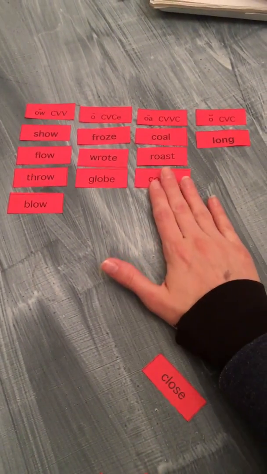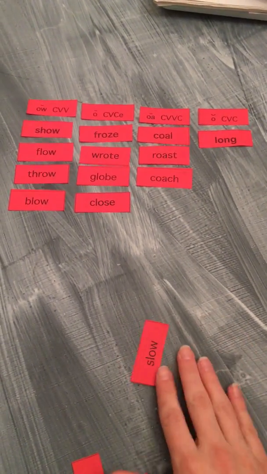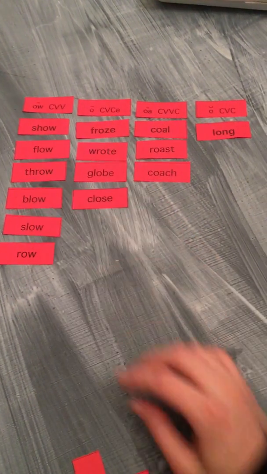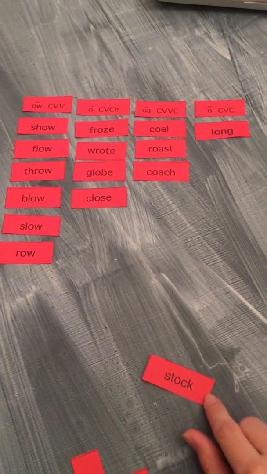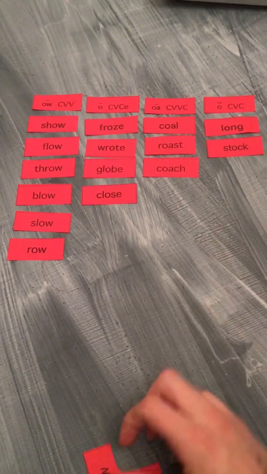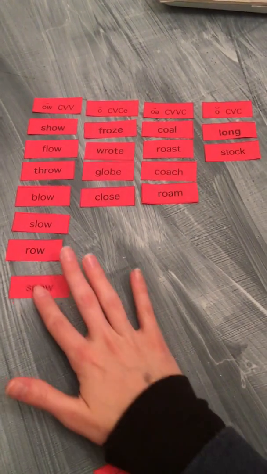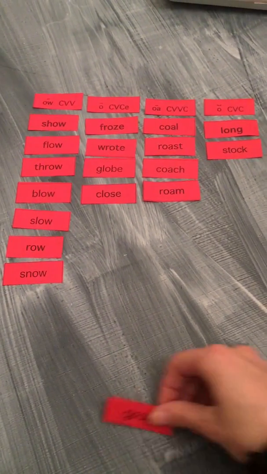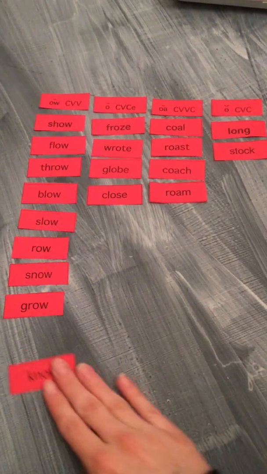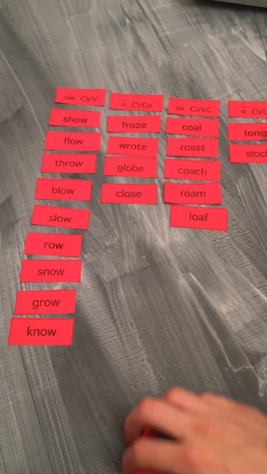Coach. So you can hear the difference. Close, slow, row, stock, that's not in the long O. Roam, snow, grow, no, loaf, mow.